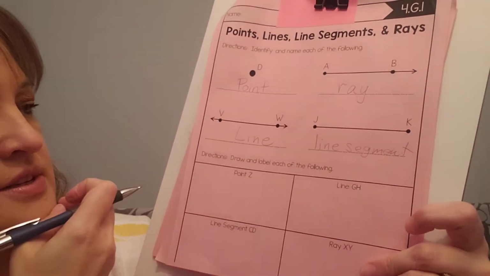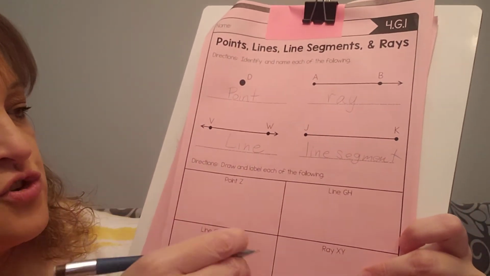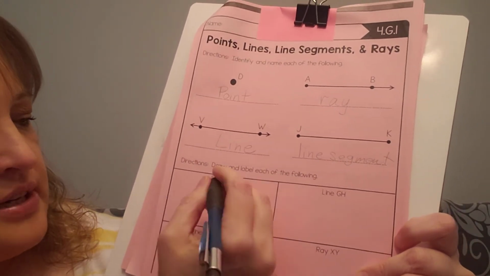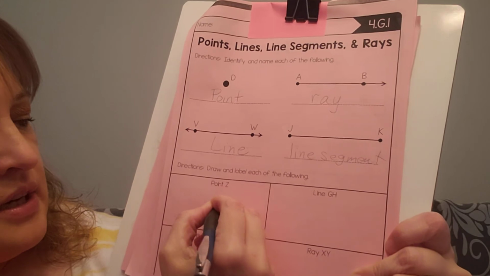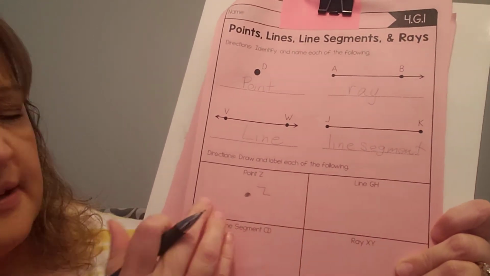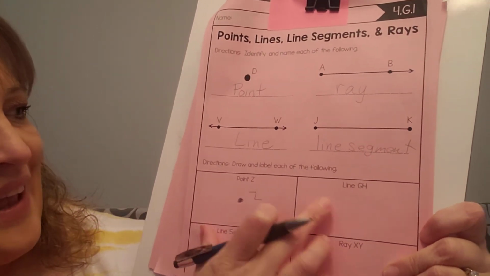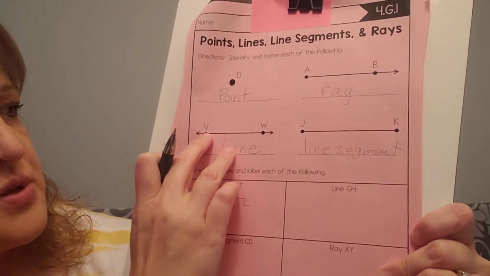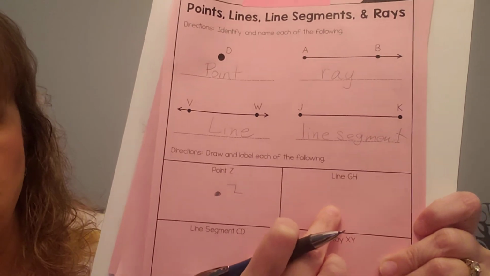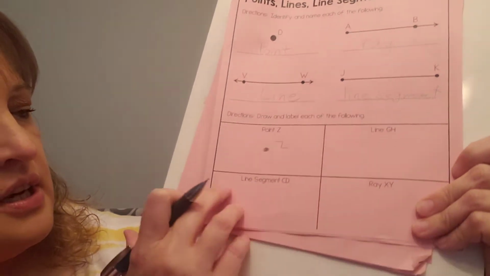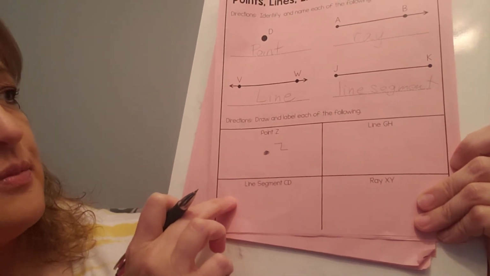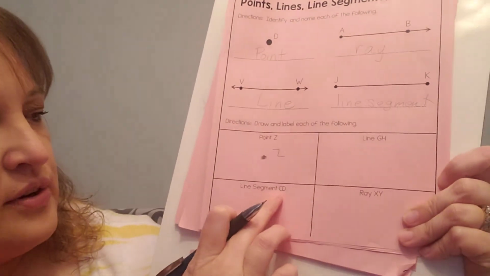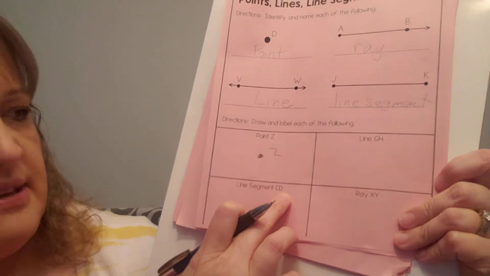All right, so you are going to draw these 4 things. You're going to put a point and label it Z. You're going to draw a line and label it GH. This one is VW, but you're going to label yours GH. You're going to draw a line segment. This one is JK, but you're going to label yours CD.